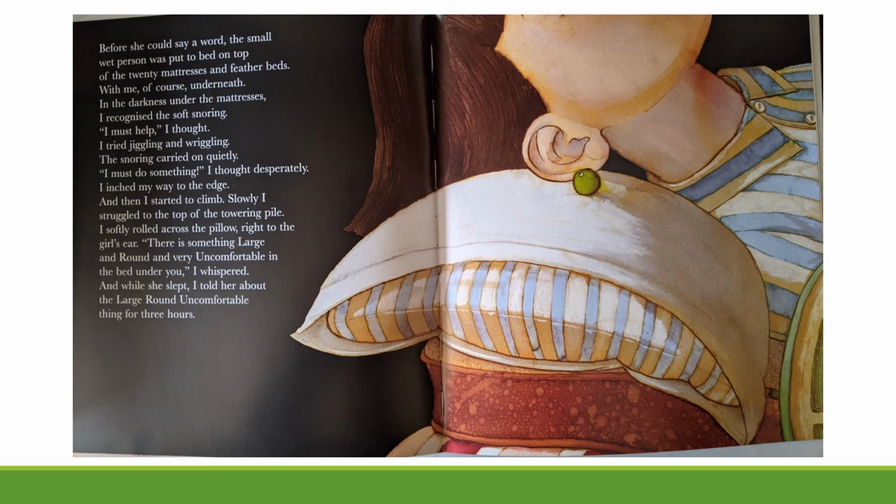"There's something large and round and very uncomfortable in the bed under you," I whispered. And while she slept, I told her about the large, round, uncomfortable thing for 3 hours. So he kept whispering, "There's something large and round and very uncomfortable in the bed under you." Can you whisper that?